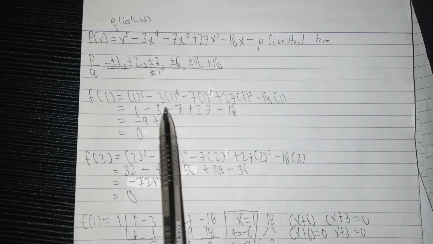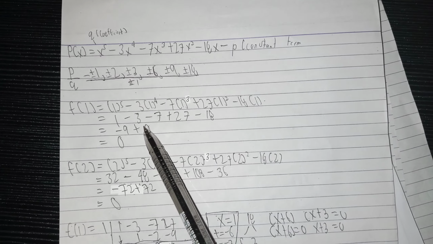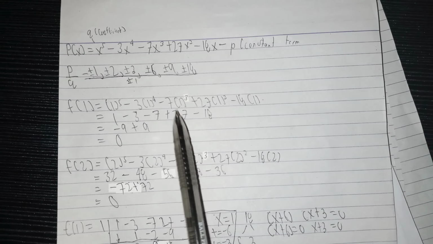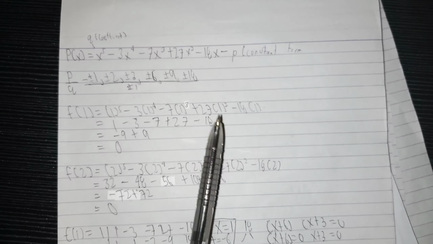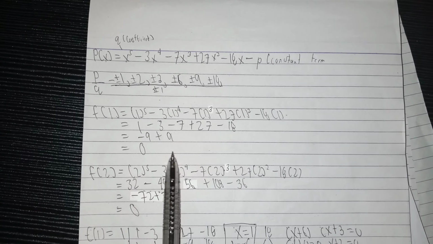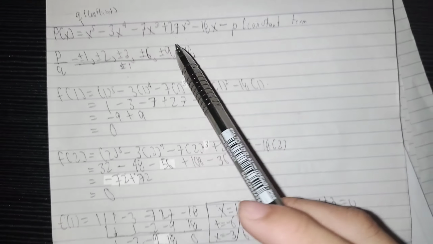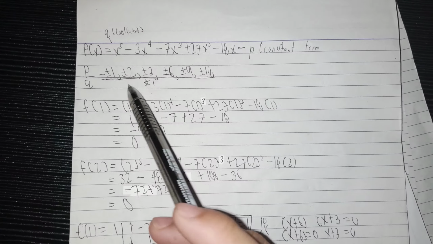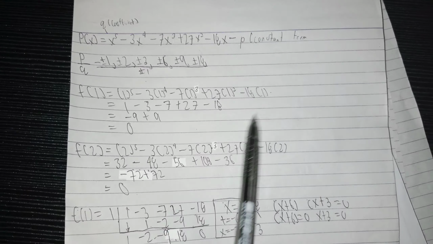So 1 minus 3 is negative 2, minus 7 is negative 9. Then 27 minus 18 is positive 9. Negative 9 plus 9 is 0. So the next step is 2. We're going to substitute 2 over our x's.